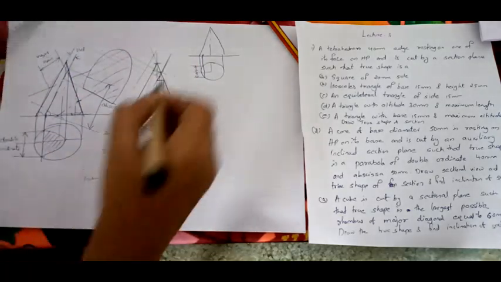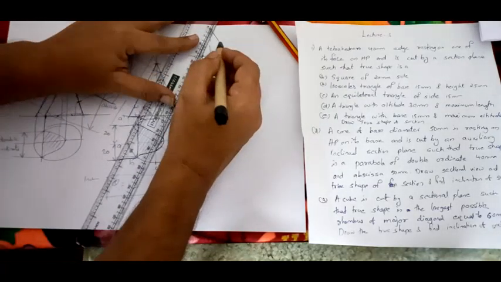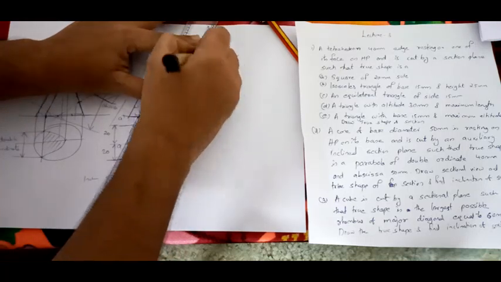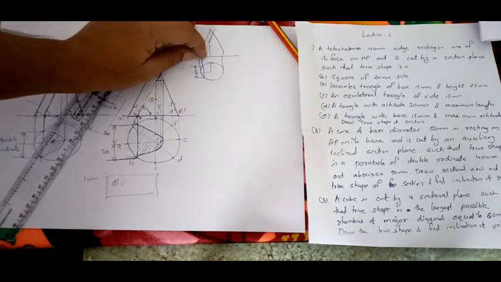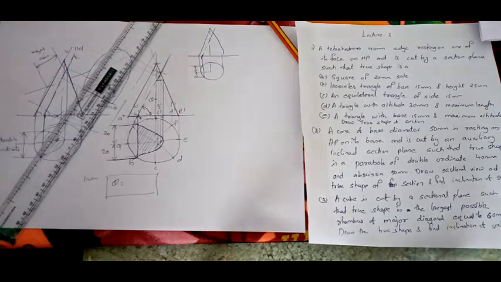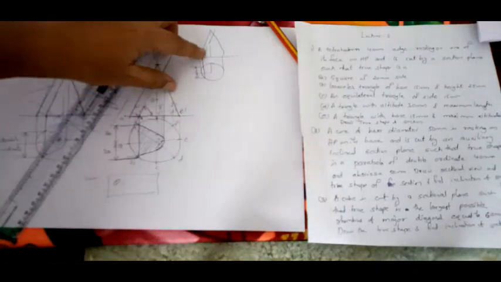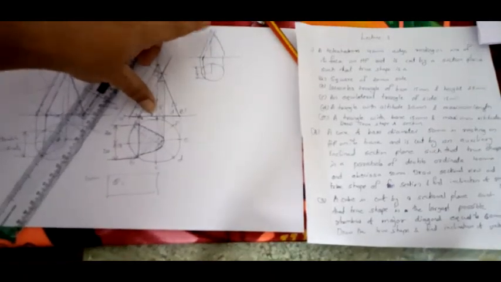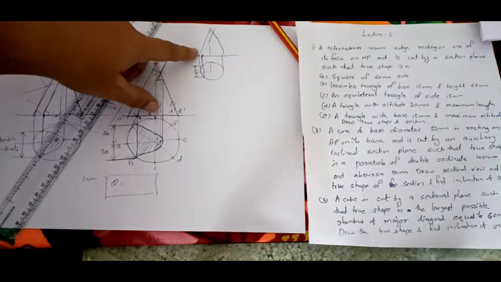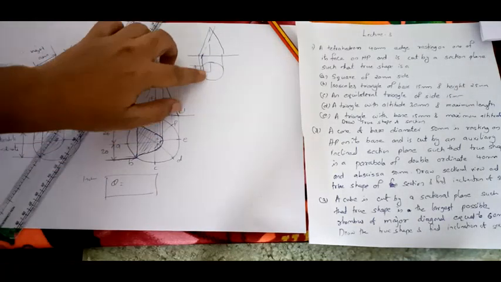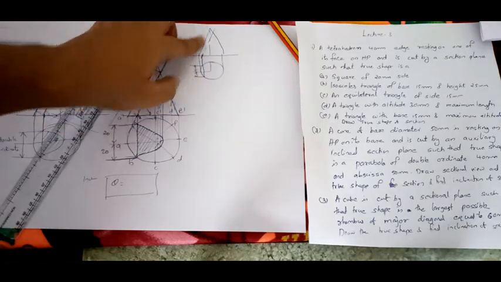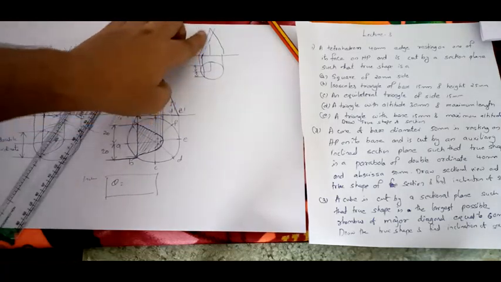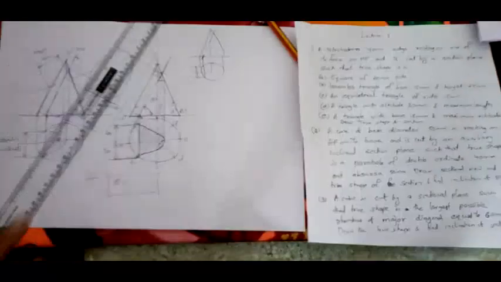Now what you have to do? You have to draw a line parallel to this generator. The abscissa height is not given, and there is no need for it. Why? For obtaining a parabola, the section plane should be parallel to the generator. So after obtaining the double ordinate, this section line is parallel to your generator. If the height is given, they will give either the double ordinate or the abscissa.